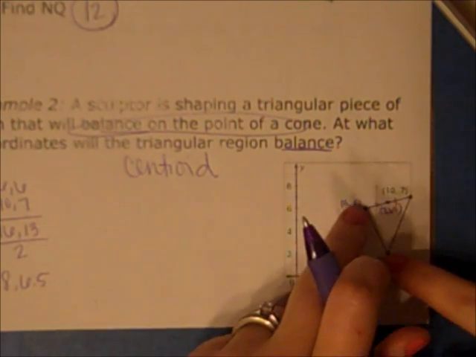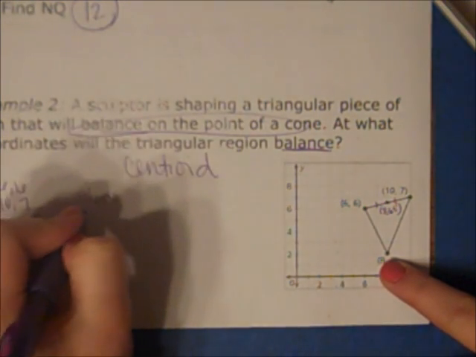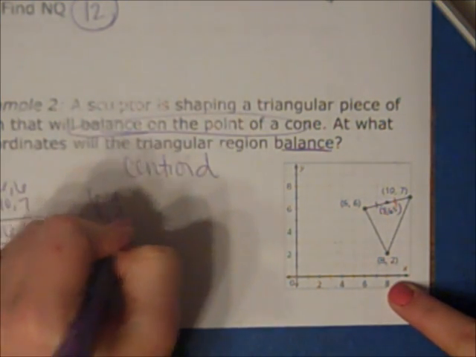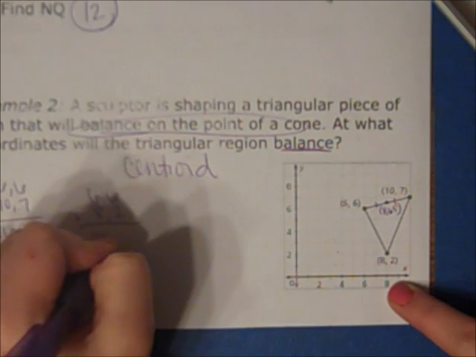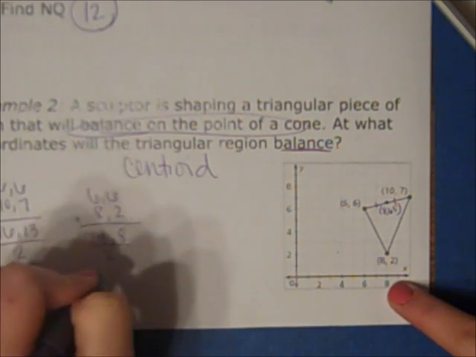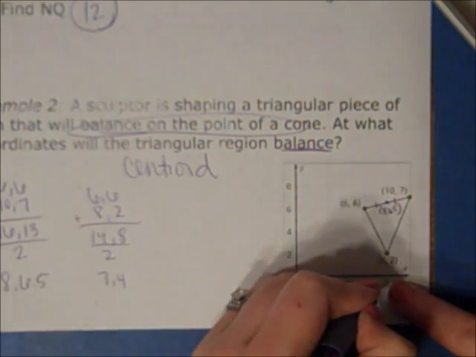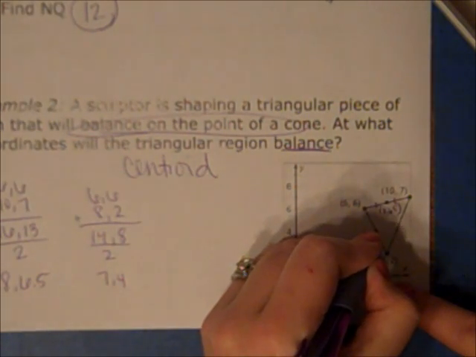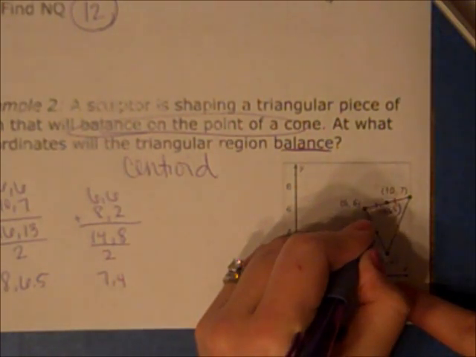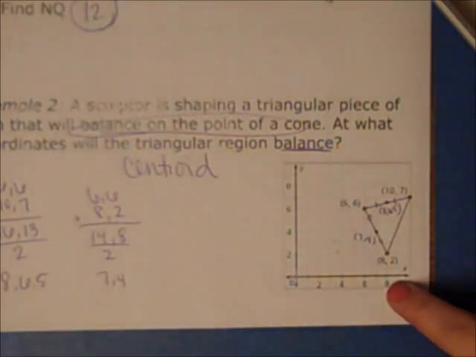Okay, let's come over to this side over here. So let's still use 6, 6, and let's use 8, 2. So we're going to add them up. 14, 8, divide by 2, 7, 4. So this is the midpoint here.